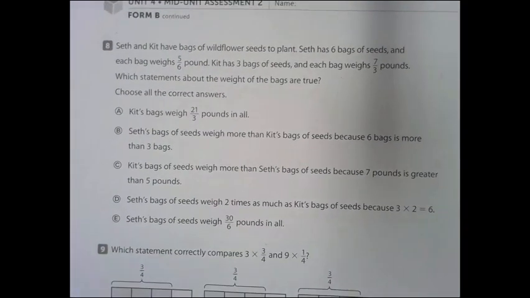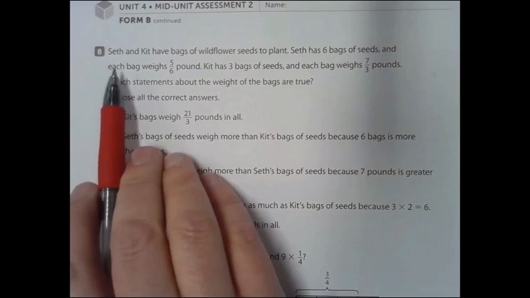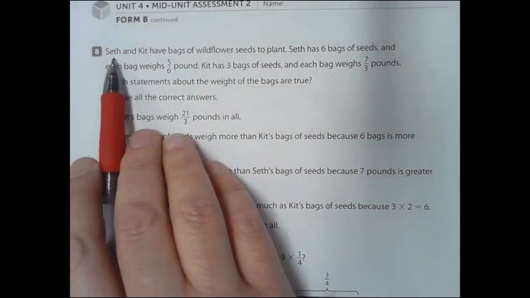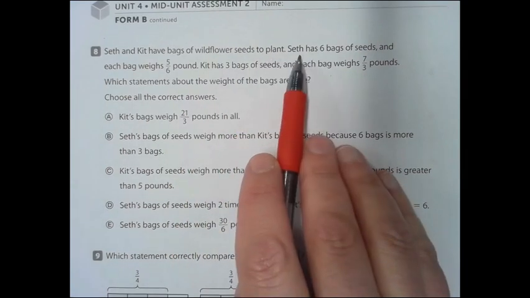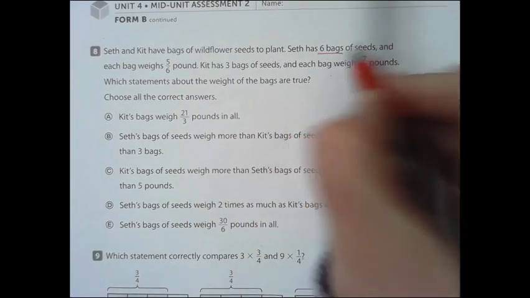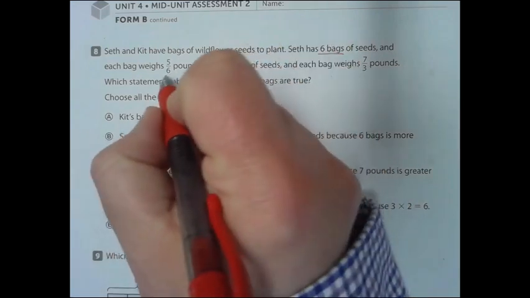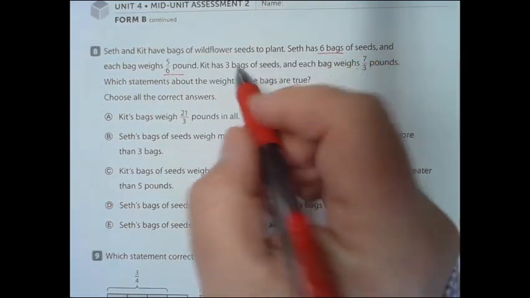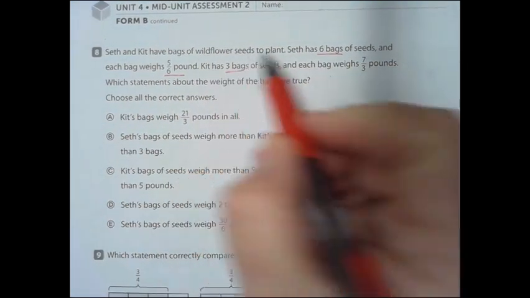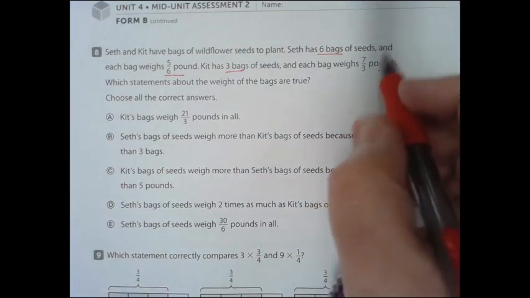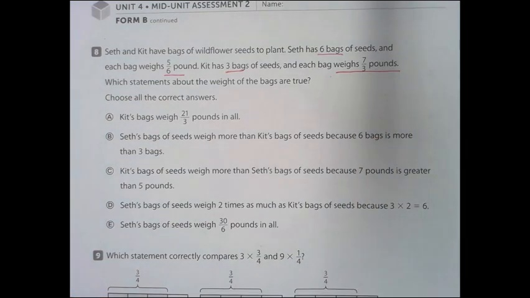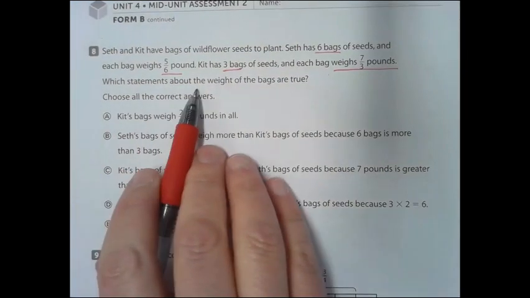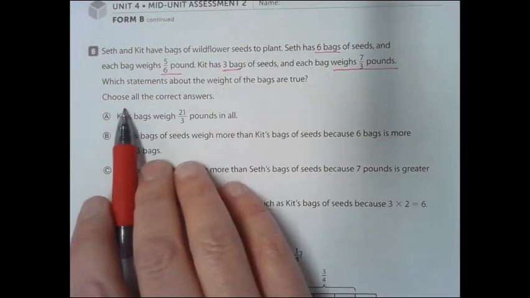All right, so go ahead and turn to page 4, and this is question 8. So we have Seth and Kit, and they have bags of wildflower seeds to plant. Seth has 6 bags of seeds, and each bag weighs 5/6 of a pound. And then Kit has 3 bags of seeds, and each of her bags weighs 7/3 of a pound. Which statements about the weight of the bags are true? Choose all the correct answers.